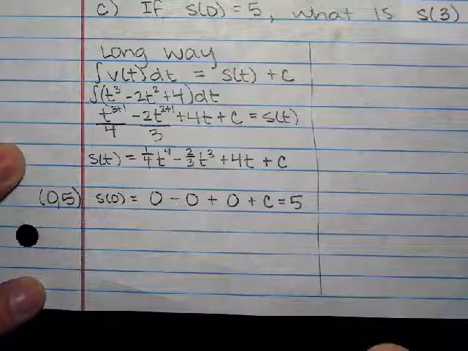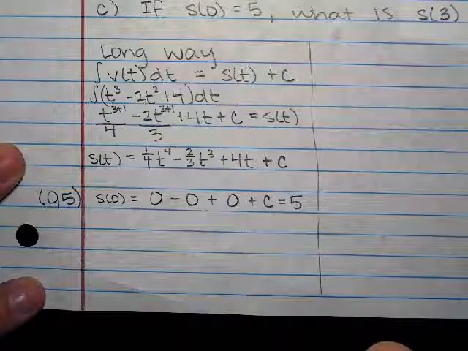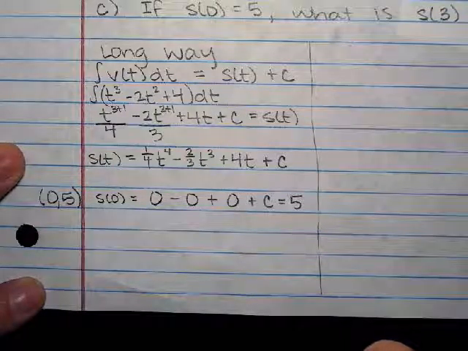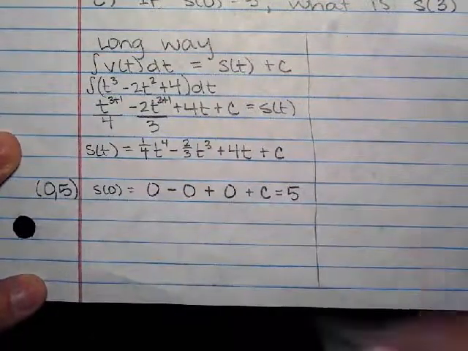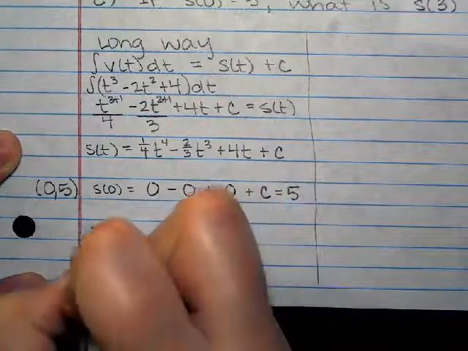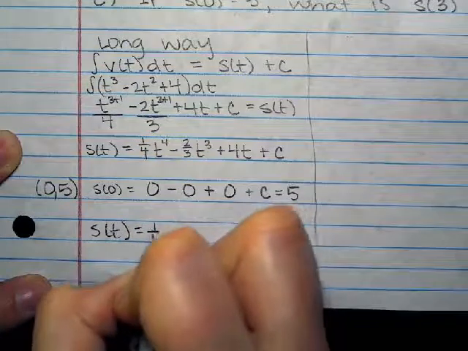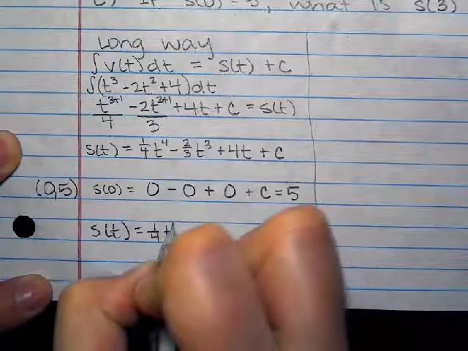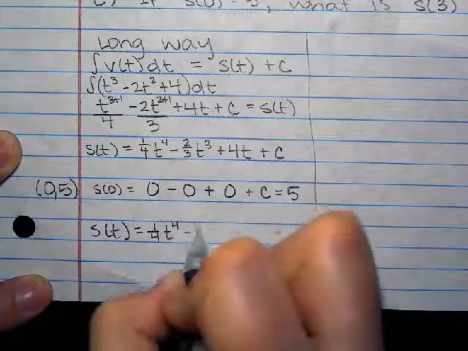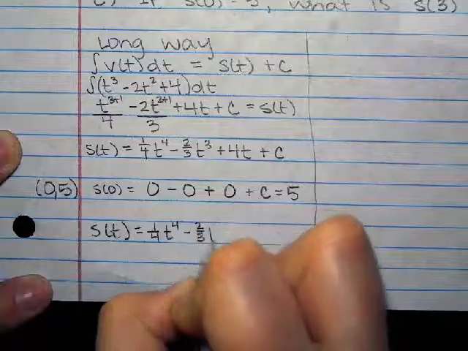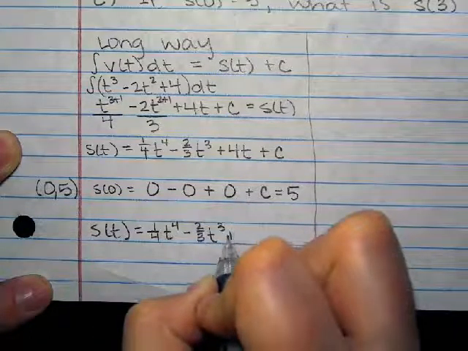We comfortable with that? Okay. So that means that s of t is 1/4 t to the fourth minus 2/3 t to the third plus 4t plus 5.